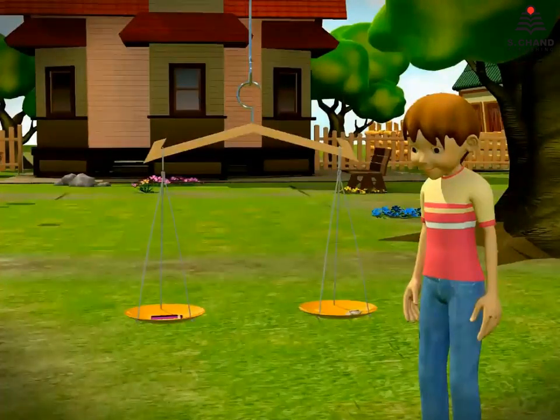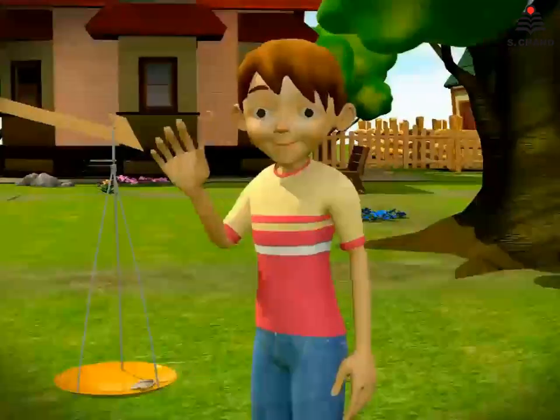Try making your own balance and compare the weights of things around you. Have fun!